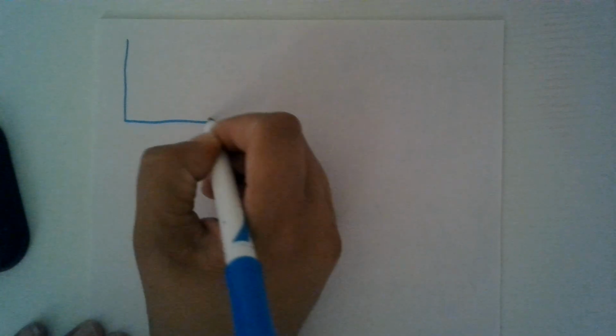Now, I've already shown you guys on a graph how to find the magic number. What if I give you a graph and I need an equation from that graph? So this is laps, this is minutes.